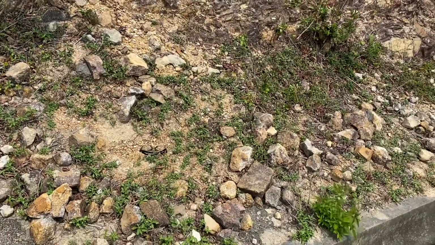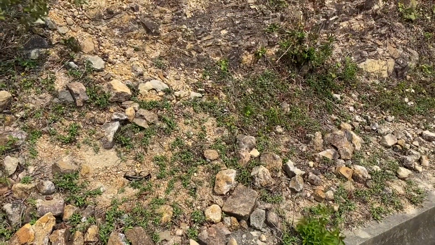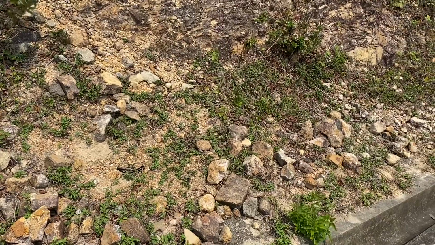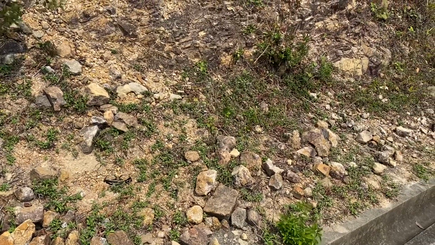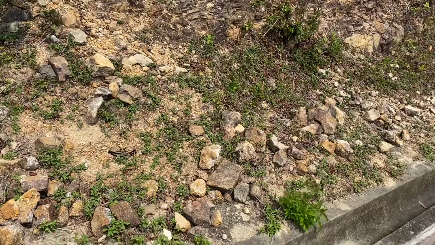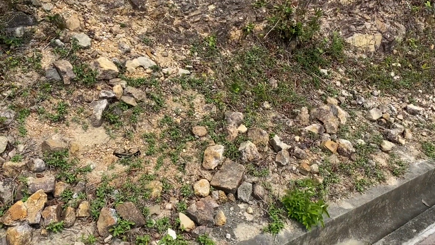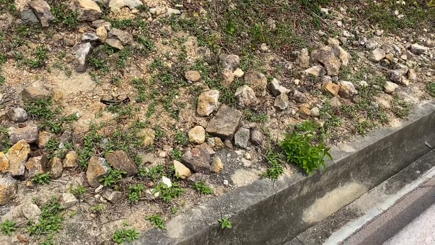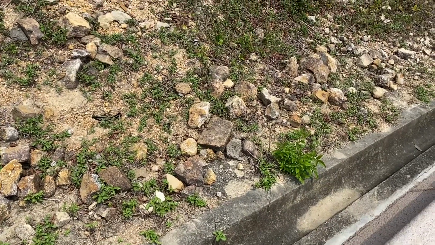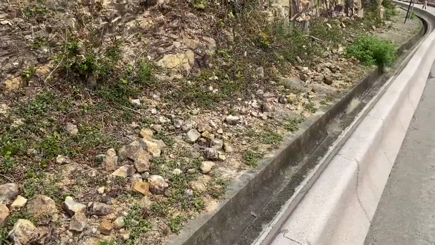So there's a past paper talking about what kind of geological hazards we have to prevent. So for here, the High Island Reservoir East Dam area, I think it should be rockfall, and you can really see that there's a lot of rock in the downslope. Okay.